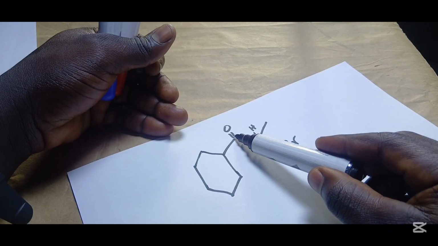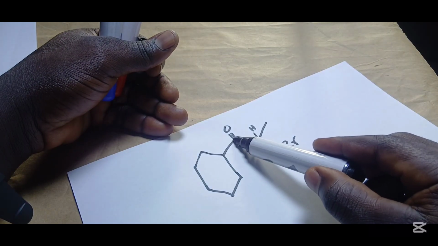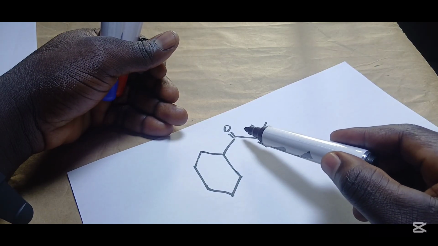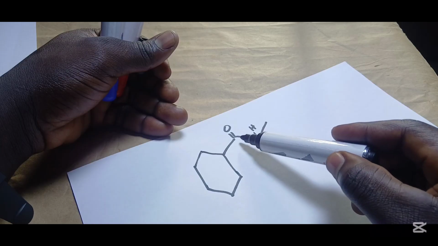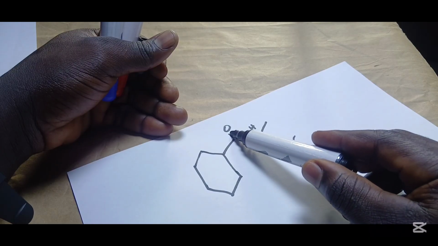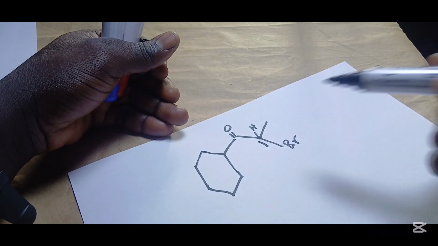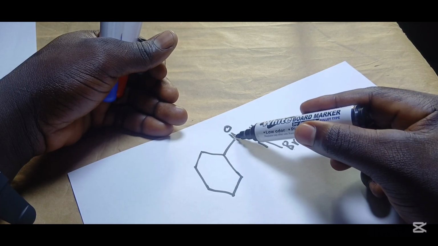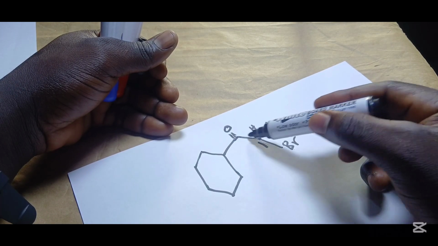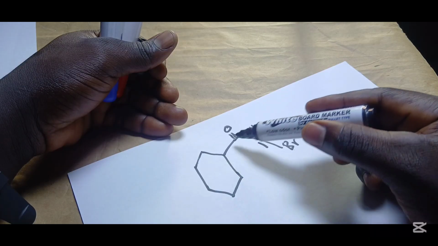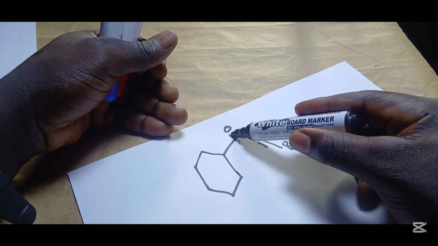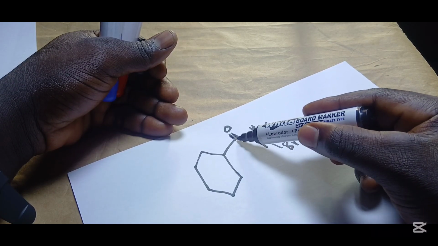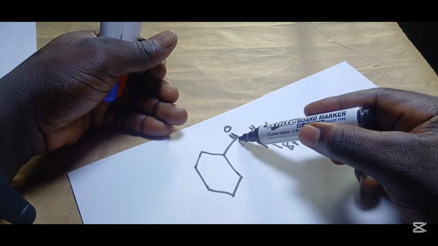This carbon, is it chiral? This carbon cannot be chiral because in all it has 3 groups. It is a carbon double bonded to oxygen, the carbonyl carbon, with a substituent here and a substituent here. So anytime you see a carbonyl carbon, know that it's generally not a chiral carbon.